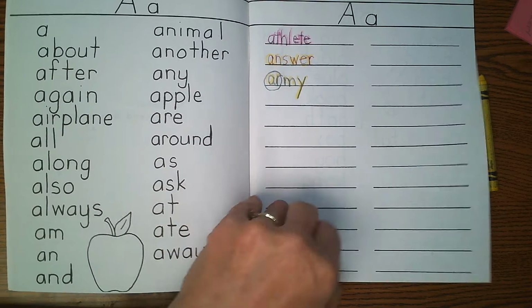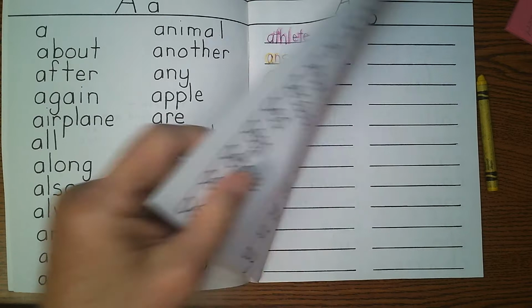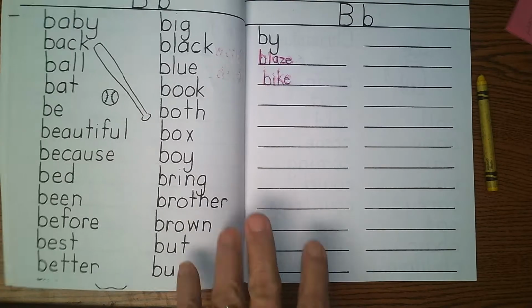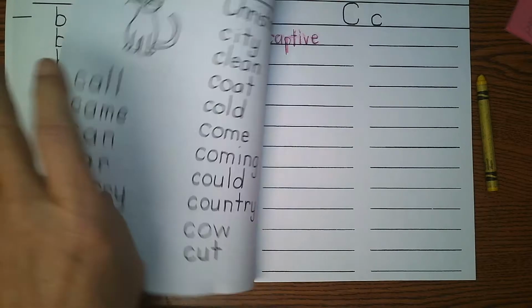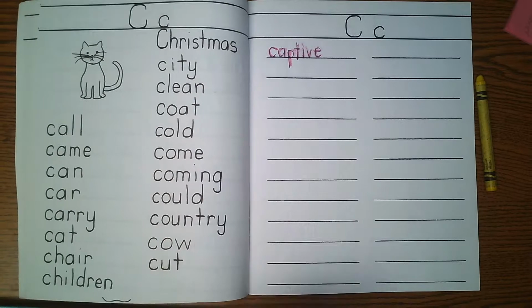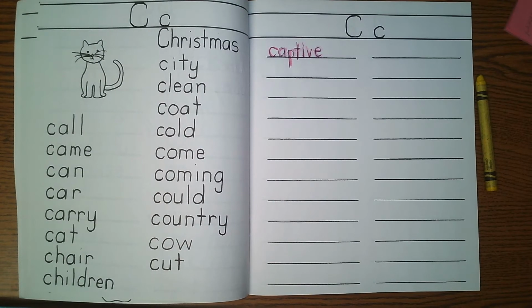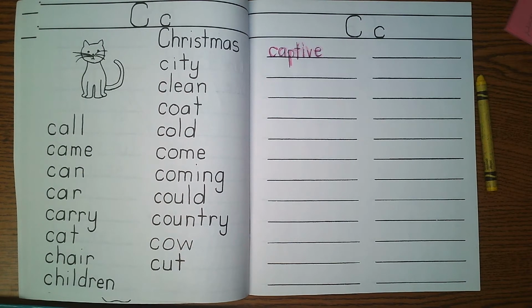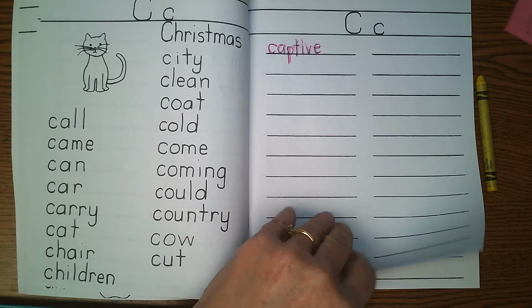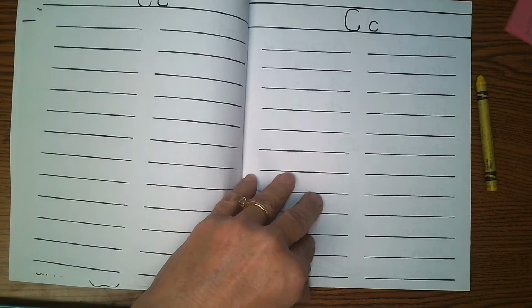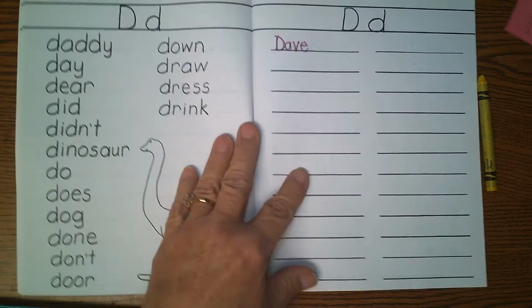Okay, moving on to the B page. There are no words that begin with the letter B. Turn to the C page. There are no words that begin with C. But when we get to D, we do have a D word.